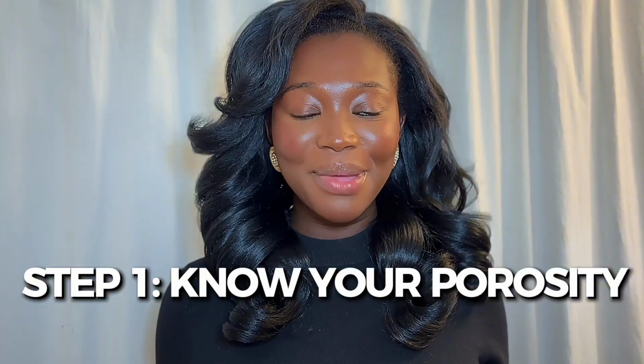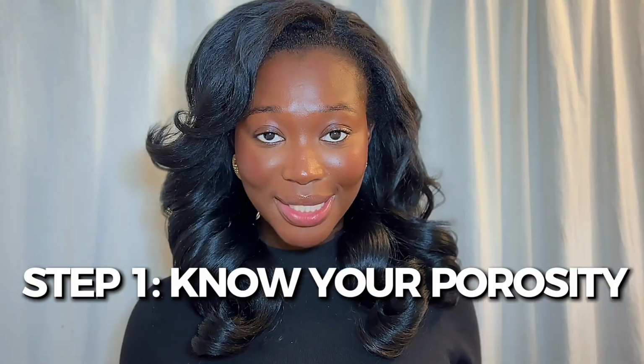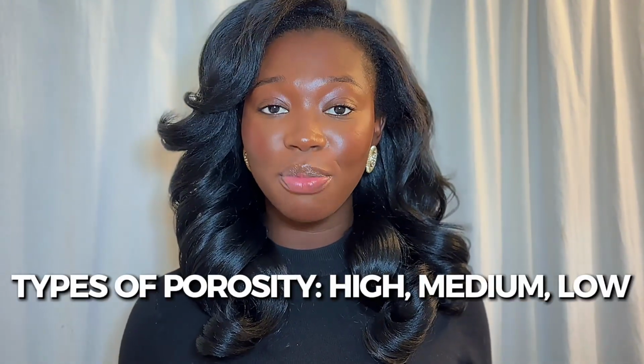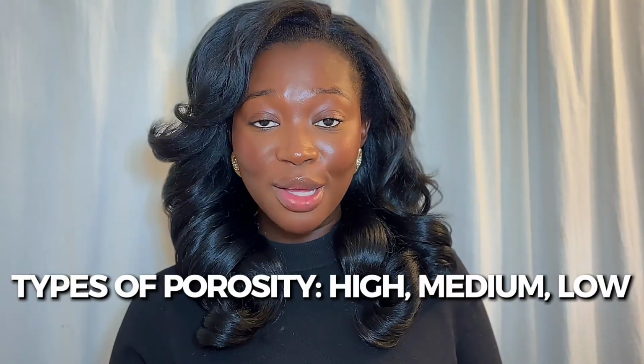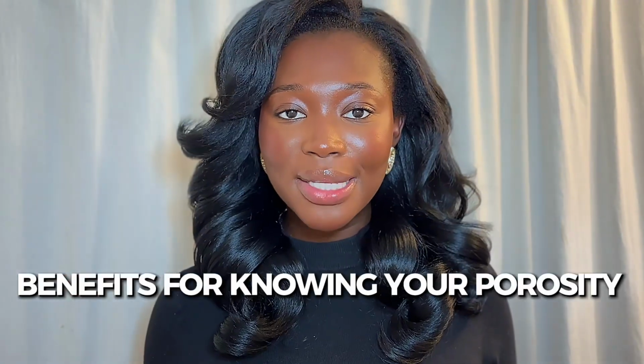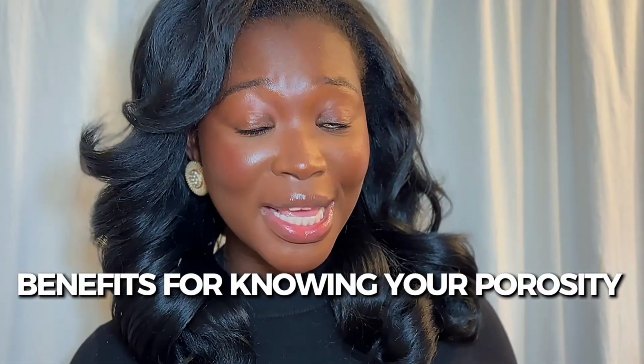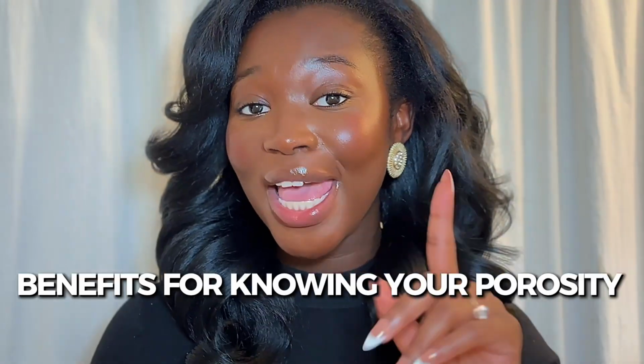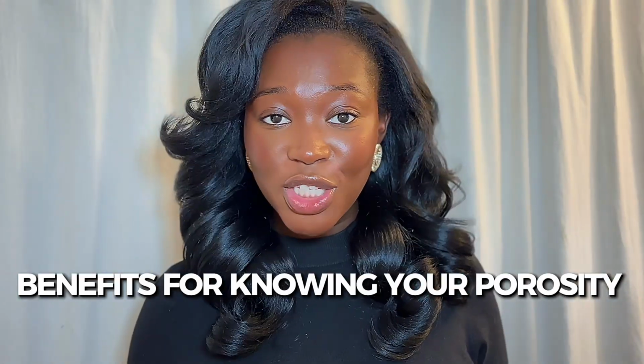The first step is knowing your porosity. So there are 3 types of porosity: high, medium, and low porosity. Before you even get any products, follow any trend, or even watch videos that tells you how to grow your hair in a few steps in a few weeks, you need to know what hair porosity you have. Knowing the hair porosity will determine the kind of products to use and how to apply the products to your hair that best fits your needs.